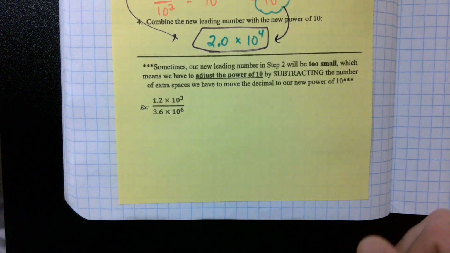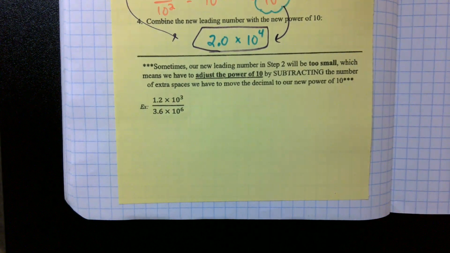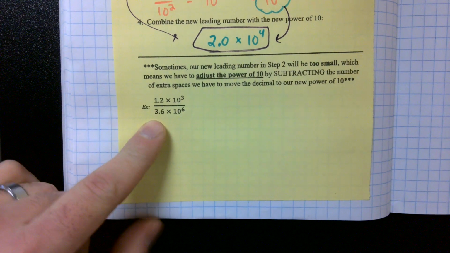But just like yesterday, it's not always going to be that easy. All right, sometimes we're not going to get a leading number that's in between 1 and 10 right away. Sometimes it's going to be too small. So yesterday we were multiplying, my leading number sometimes was too big. But now because I'm dividing, it's going to be too small. So we're going to do the same thing we did.